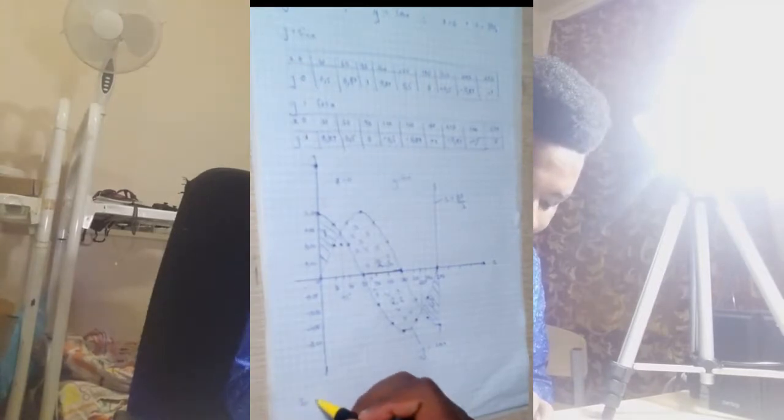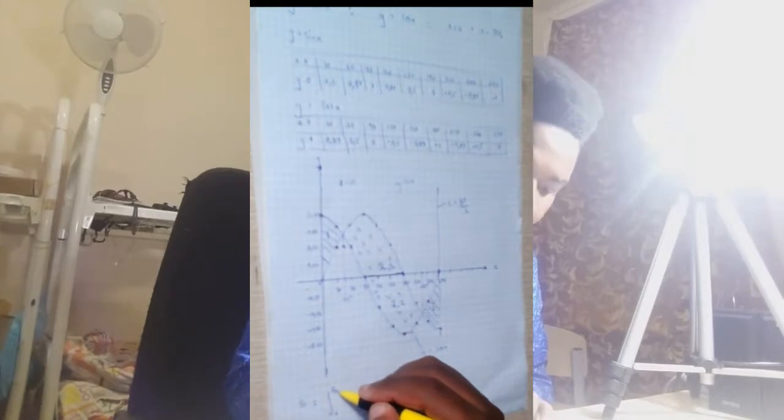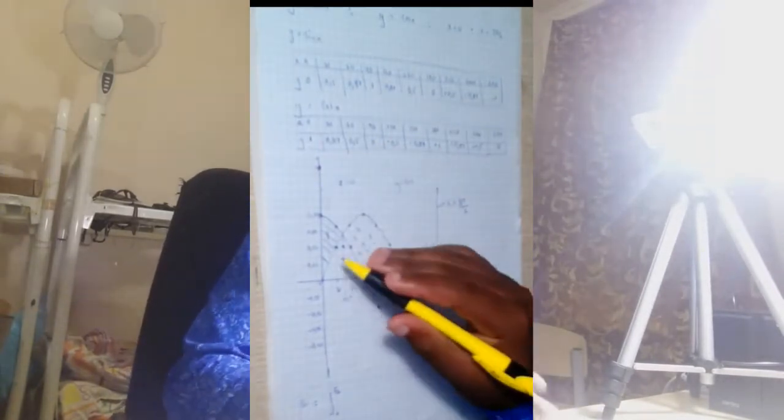So the area of 1, S1 representing area, is equal to the integral from 0 up to pi divided by 4. This is 45 degrees, up to this point, and here I have the graph of cos x being over the graph of sin x.